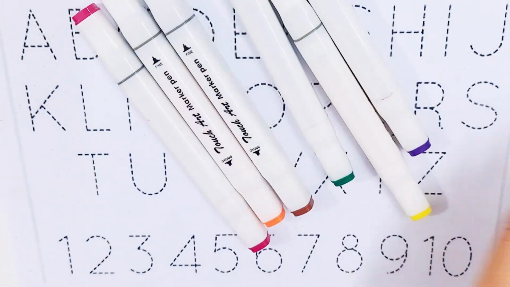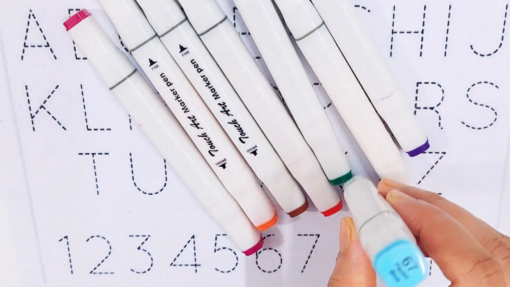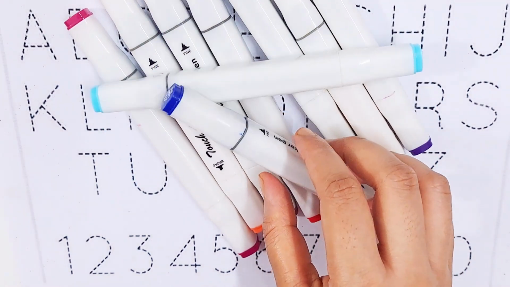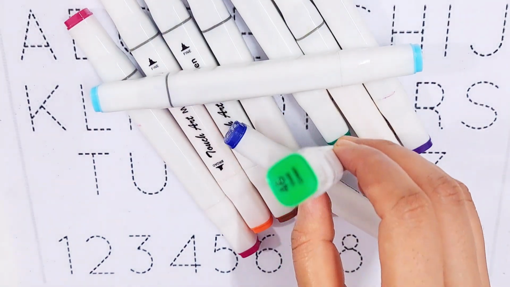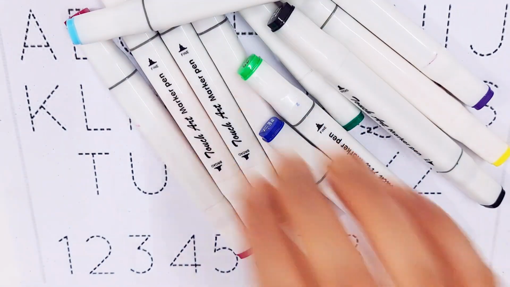brown color, red color, sky blue color, dark blue color, light green color, black color.